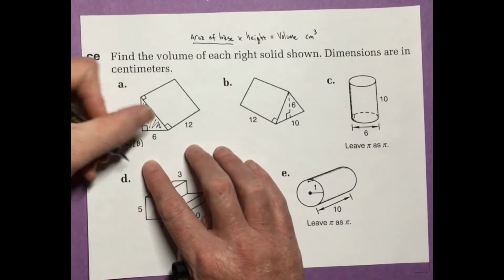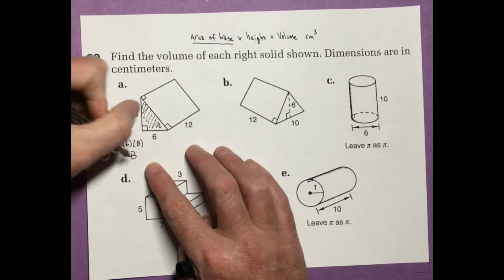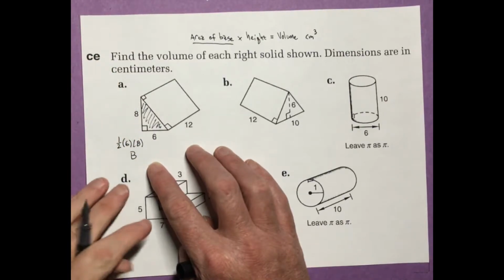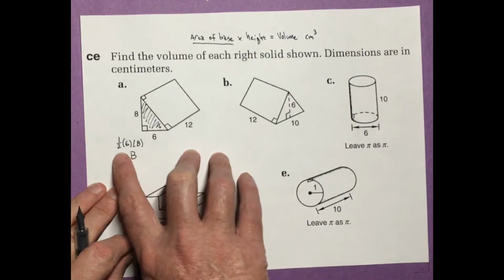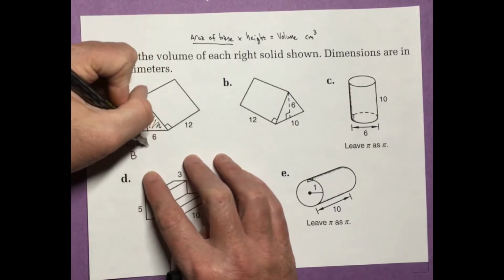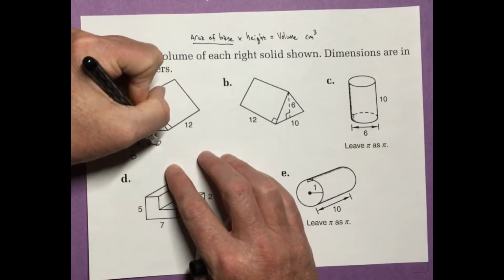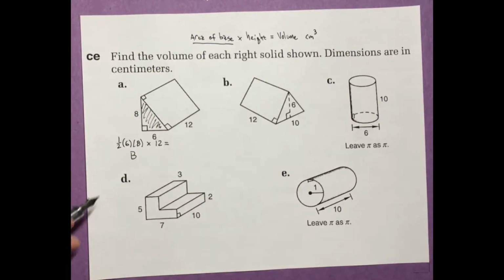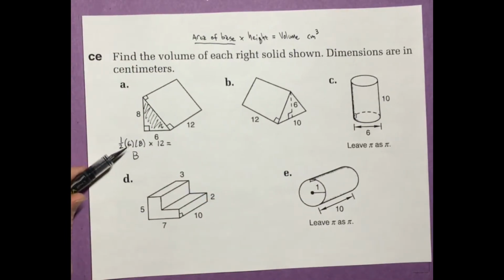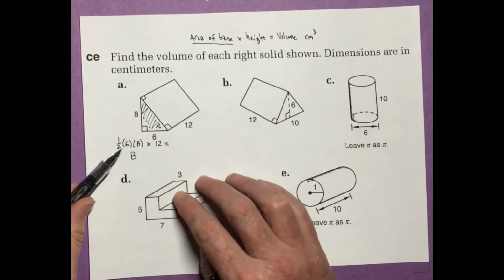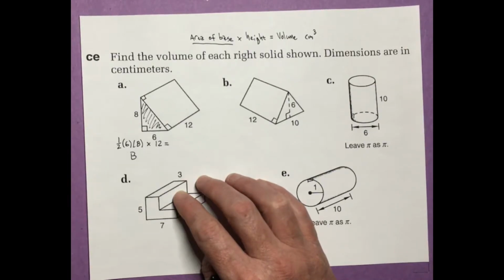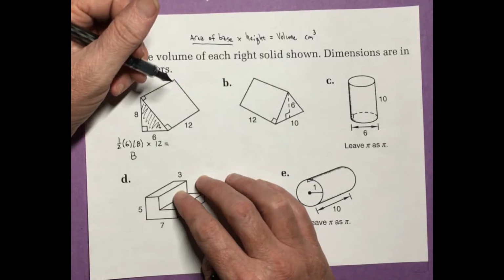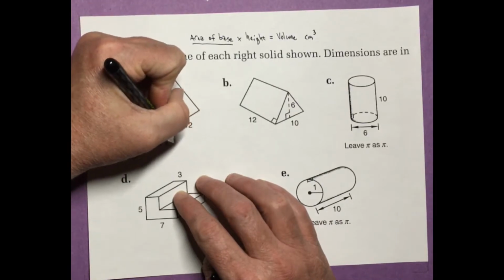Now, a lot of books will use a capital B to represent the area of the base, as opposed to just a lowercase b that represents, say, the length of a side. But at any rate, this is the area of the triangle, so I'll take the area of the base and multiply that by the height, which is 12. All right, well, 6 and 8 is 48, and half of that is 24. So 24 times 12, well, that's 12 times 12 times 2. You can look at it that way, but at any rate, it's 288.